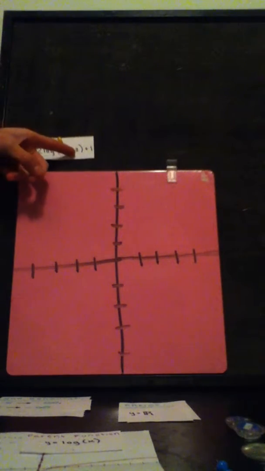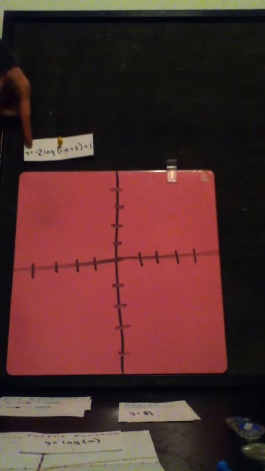This video is about how to graph the function log of x. Here we have the function negative 2 log of negative x plus 2, plus 1. Say we didn't know what the parent function was, and we need to know that in order to graph a function. So we need to be able to identify all these transformations and take them out, and whatever is left is our parent function.